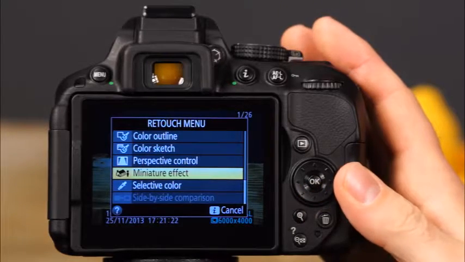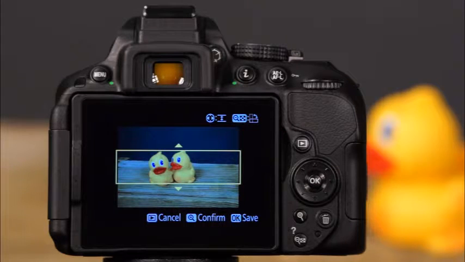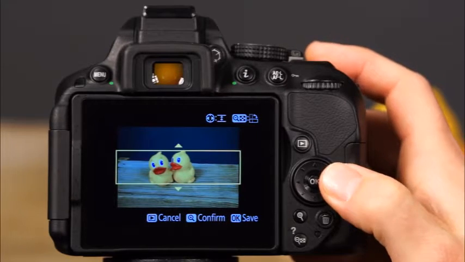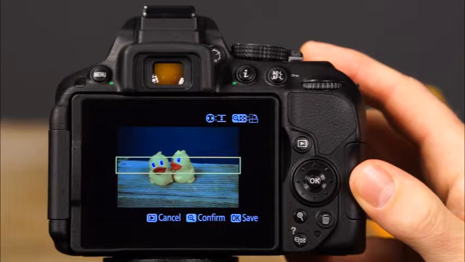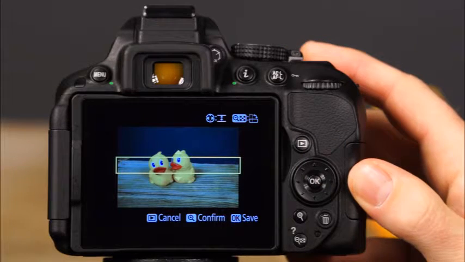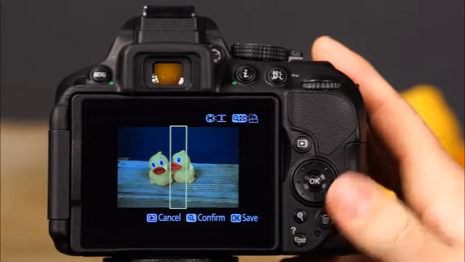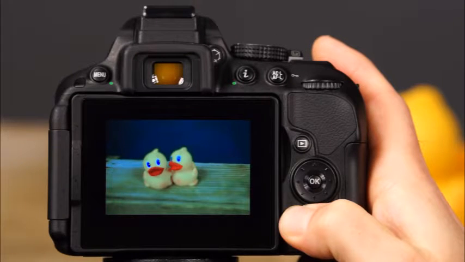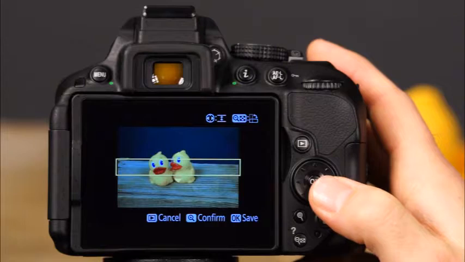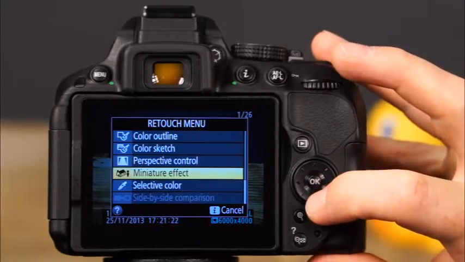The Miniature Effect feature will allow you to create images with similar effects to photos that are commonly created with tilt-shift lenses. Use the sides of the multi-selector to choose the size of the field of focus, and the top and the bottom of the multi-selector to choose the area of focus. You can press the Zoom Out button to change the direction of the field of focus. To see a preview of the effect, press and hold the Zoom In button. When you're satisfied with the changes, press the OK button to save the image to the memory card.